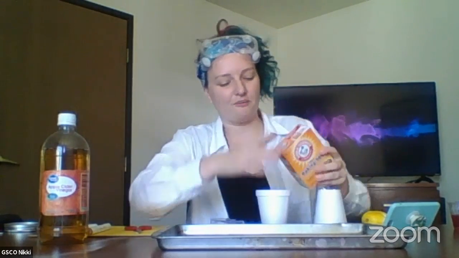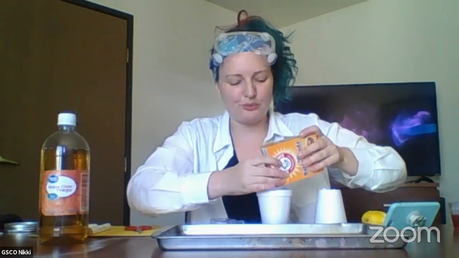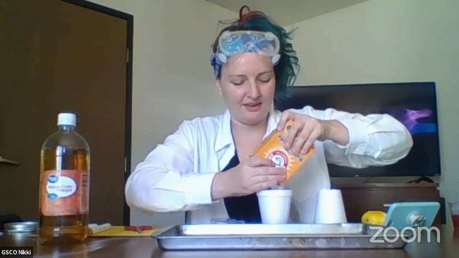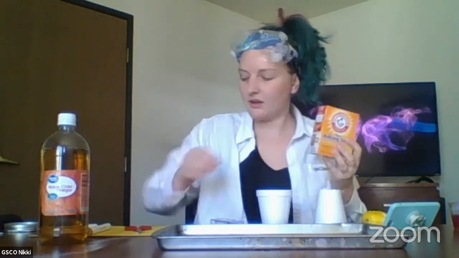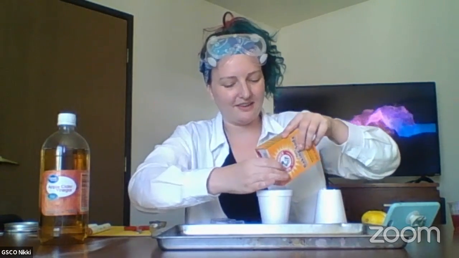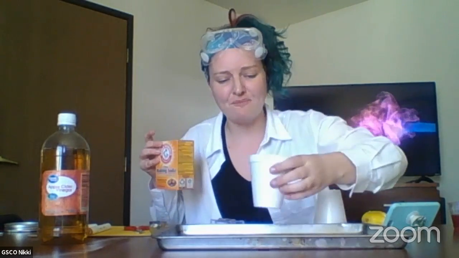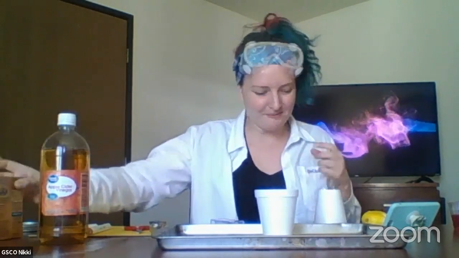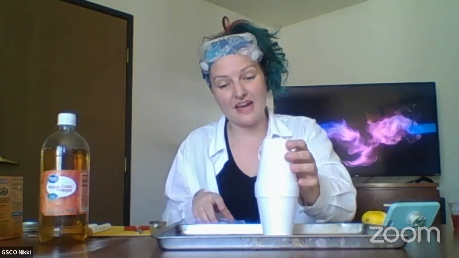And you know what? Before we do that, to make my job a little easier, I'm going to add the baking soda. So I'm going to just add about a tablespoon. I'm just going to eyeball it. I will use a measuring spoon for the apple cider vinegar just to make it a little easier. Okay, eyeball about a tablespoon in the bottom of your first cup and set that down on your tray. And then you're going to tape it together.